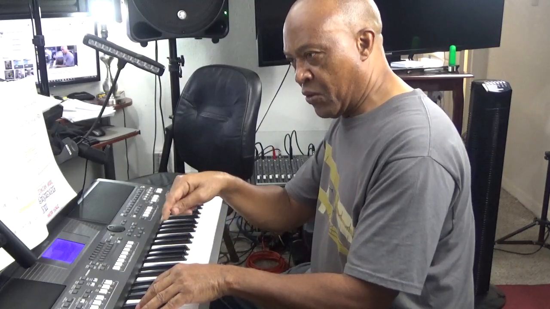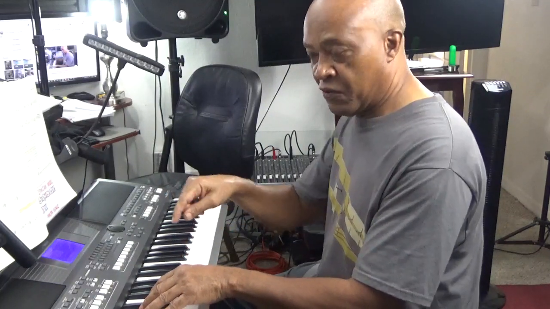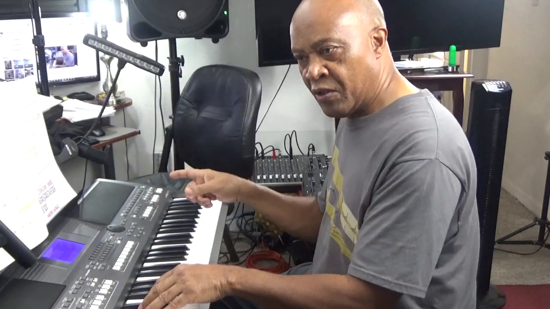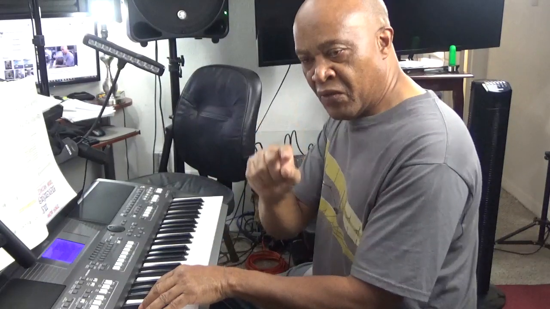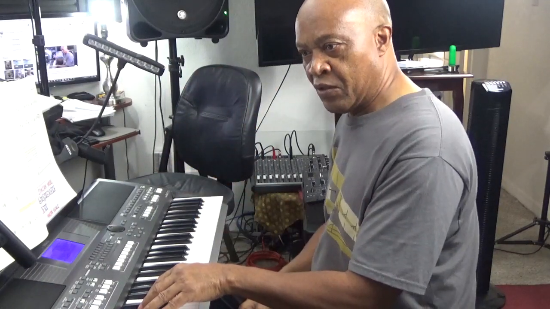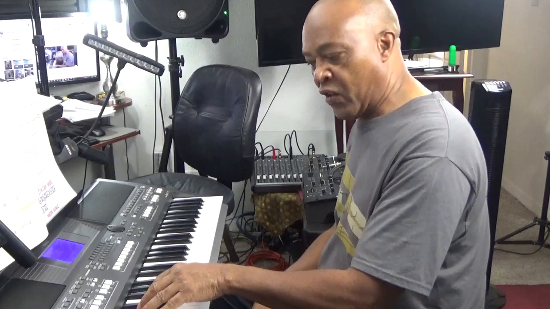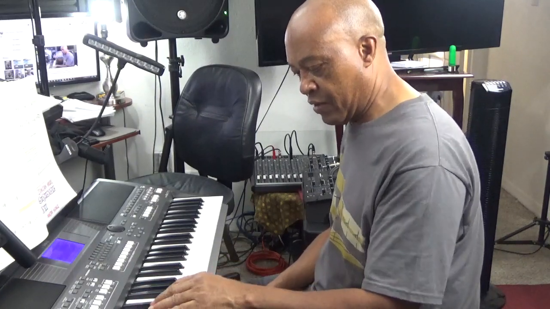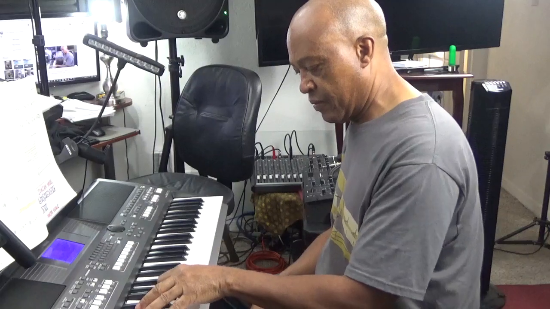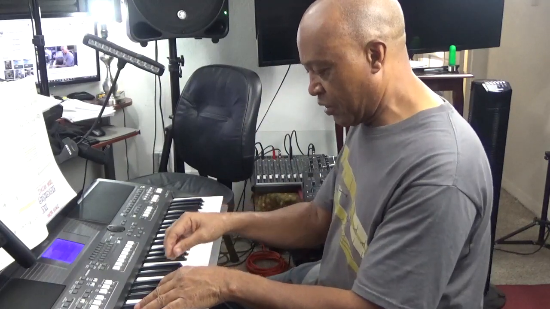Okay, that is the root of the major scale, the Ionian mode, that B flat is the number 3 note of. So in this case it's going to be the G flat major scale.